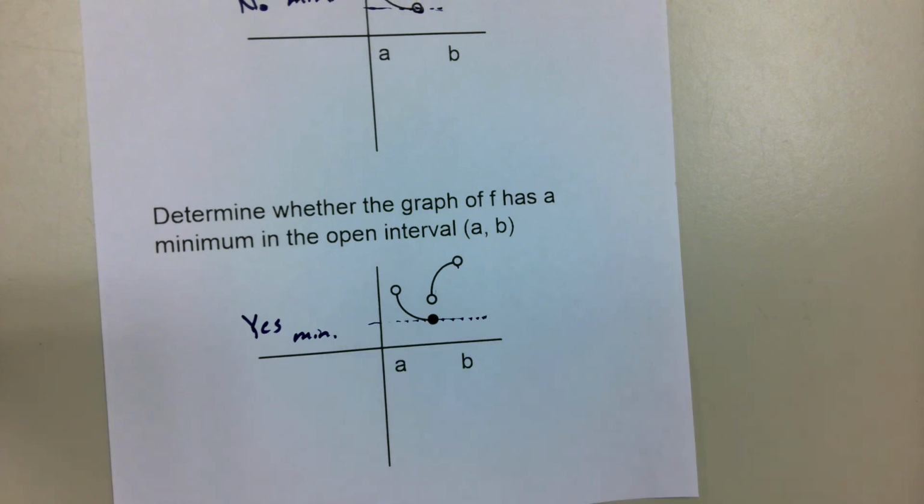So hopefully that gives you an idea of our extrema and being able to find them. Good luck and have fun with them.